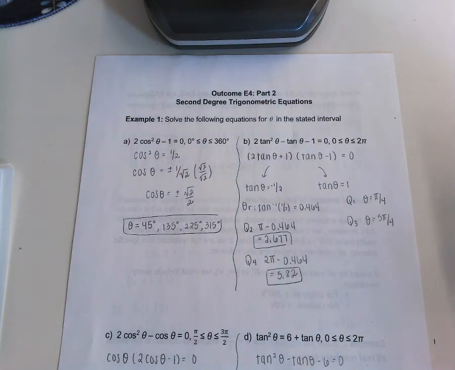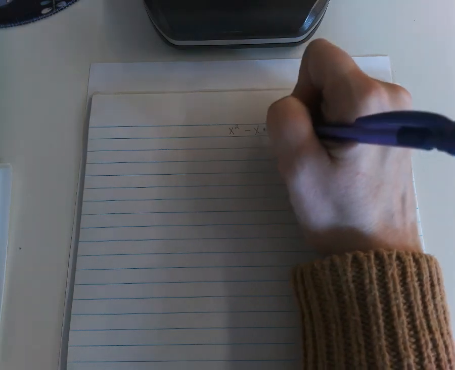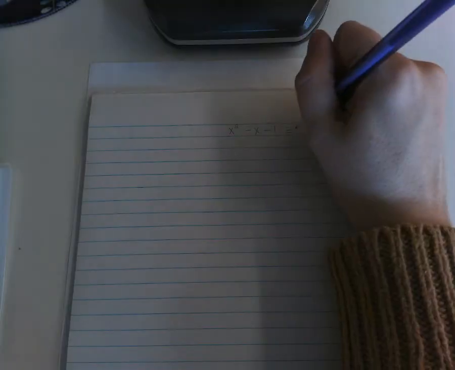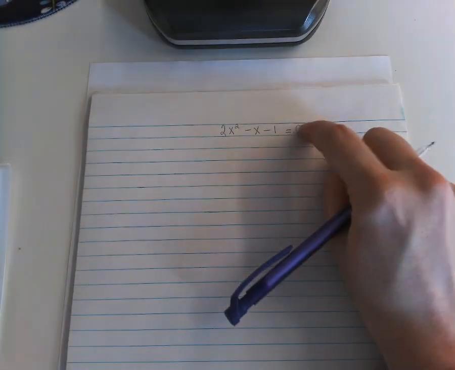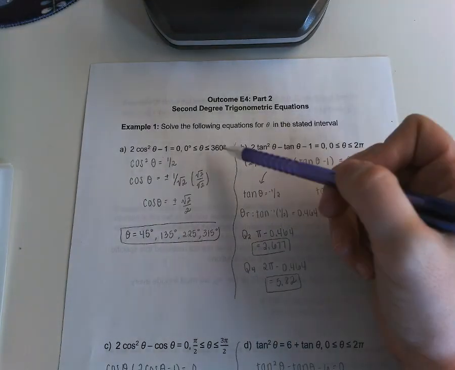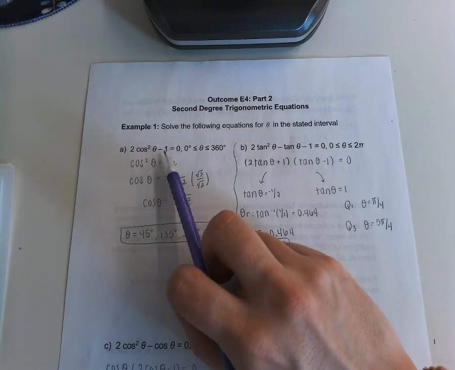So the ideas are the same, and you can think of these a lot like we think of polynomial functions, where you might have something like this equal to 0. Of course, I think I chose something that doesn't factor. Throw that there, where you would then factor and solve from there. So the idea is similar. So if we look at this first example, we've got 2 cosine squared of theta minus 1 equals 0.